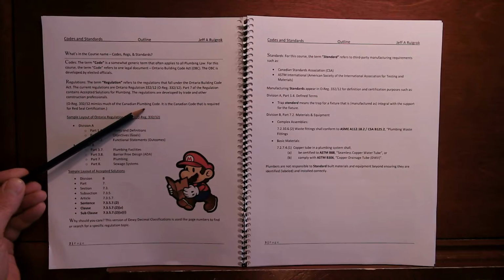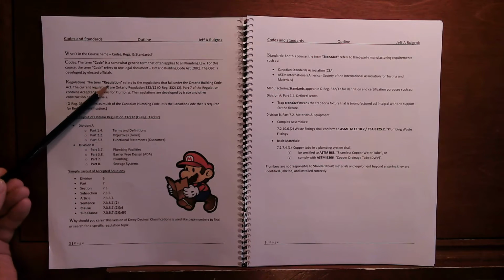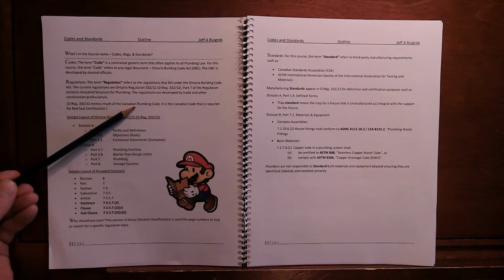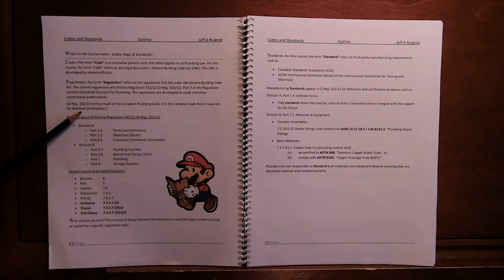The Canadian Plumbing Code very much mimics the Ontario regulations. So the Ontario regulations, very similar to the Canadian Plumbing Code, and it's what you will write your exam on if you'd like to be able to work across the country with one license. So you'll write your license in Ontario and you could work in Alberta. And that's called the Red Seal certification. The main difference between these two are the numbers.